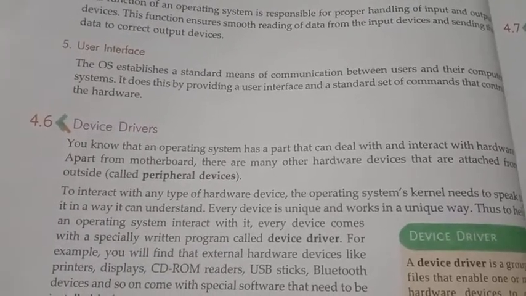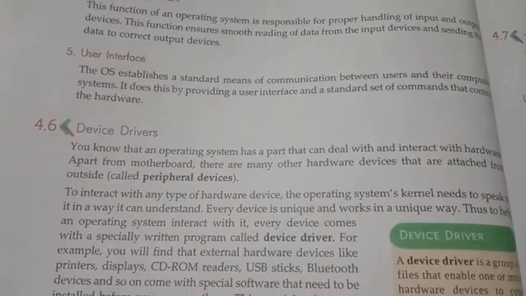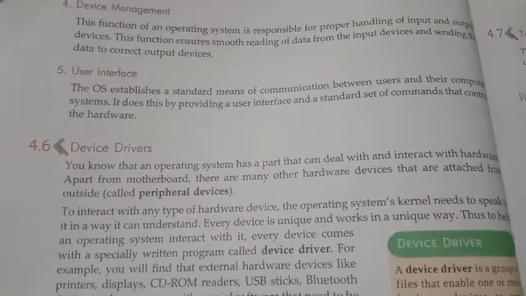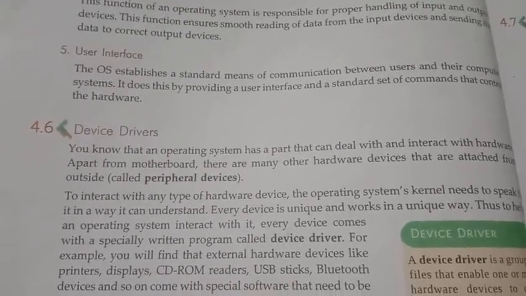So there are mainly process management, memory management, file management, device management, and user interface. These are the five important functions of the operating system.